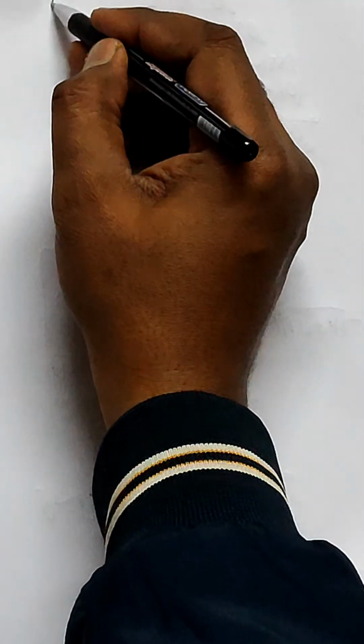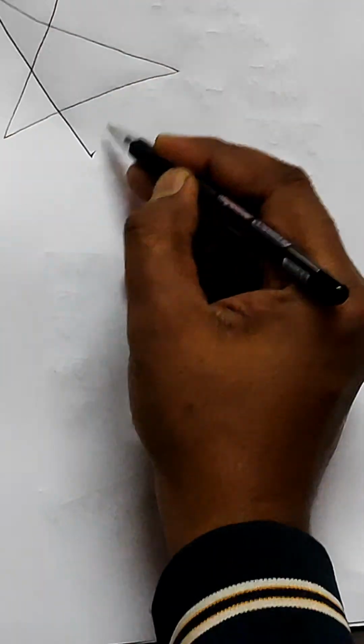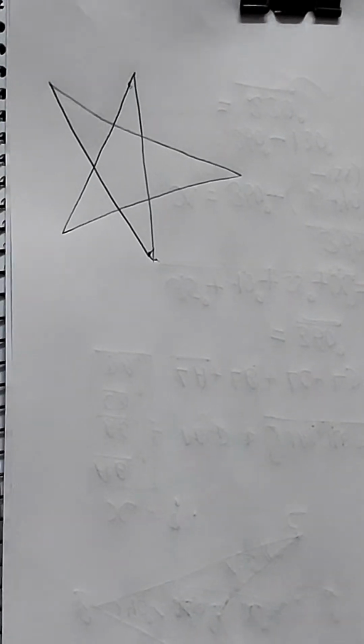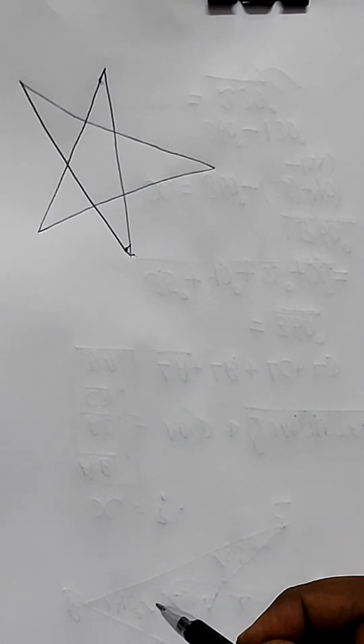Perfectly fine. So I am taking a star. Has any one of you seen a star? It is like this, isn't it? Is my understanding correct? In my view, a star looks like this, isn't it? Perfectly fine. So this is a star which is given.